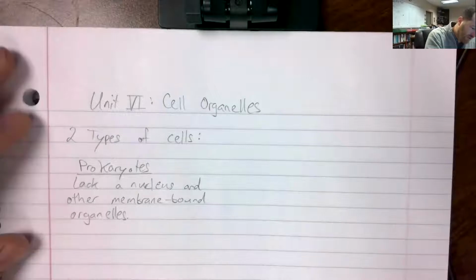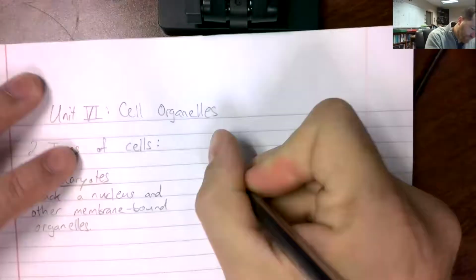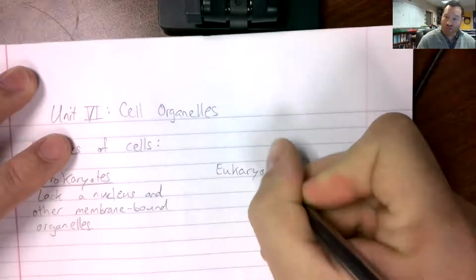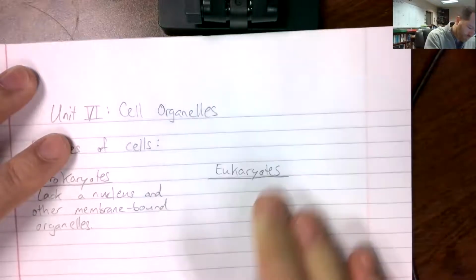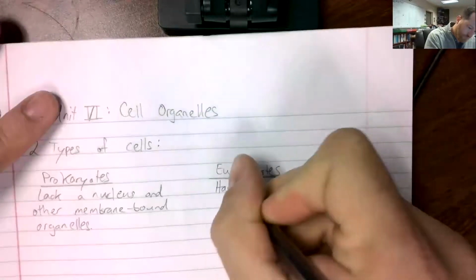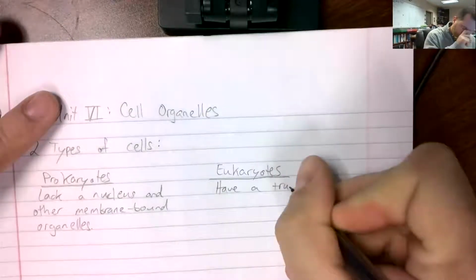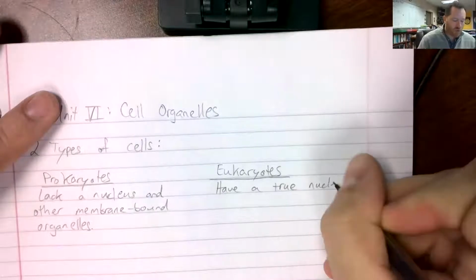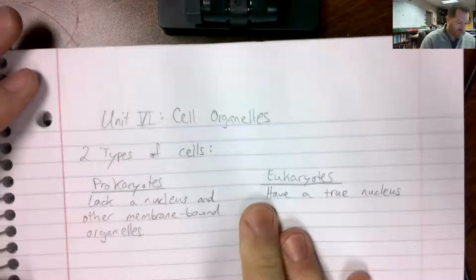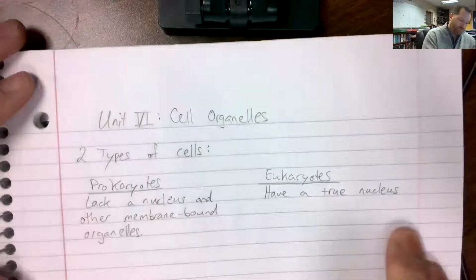All right, the other type of cell, and these are more like our cells, these are eukaryotes. So eukaryotes are so named because they have a true nucleus. All right.